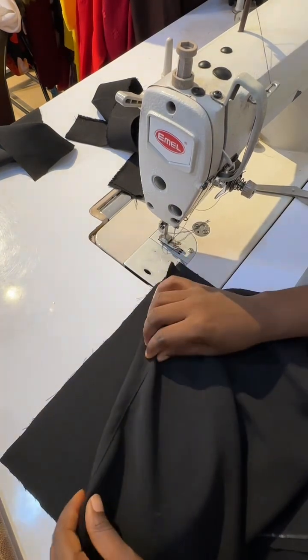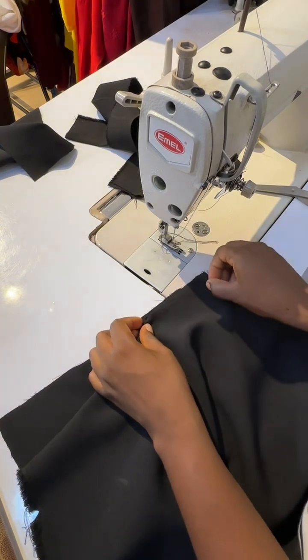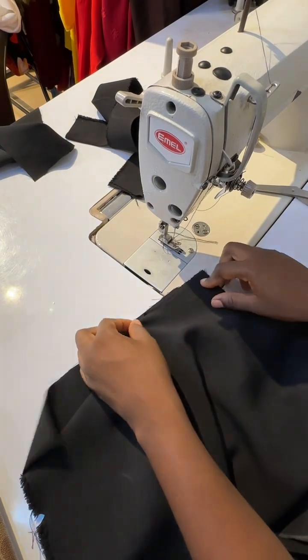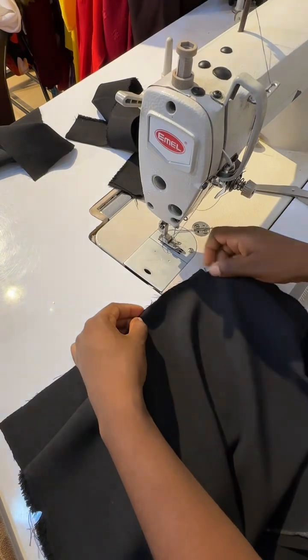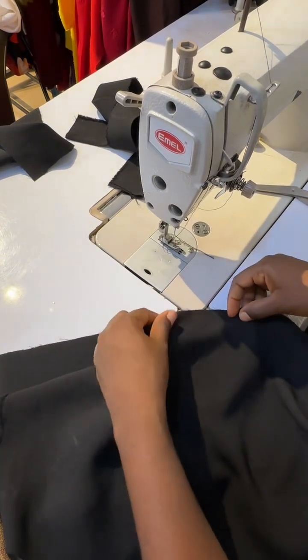So now we are going to take the bottom of the pocket and match it together. The bottom of the pocket. Bottom, you see it? Match it together. Like that. And then pin it down.